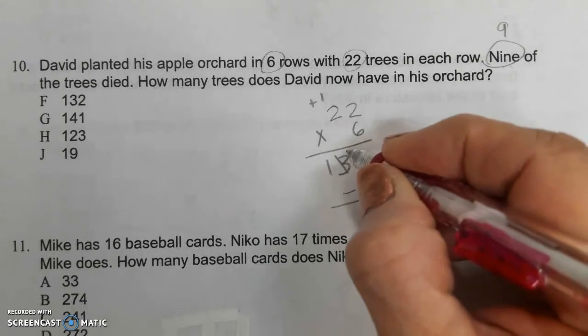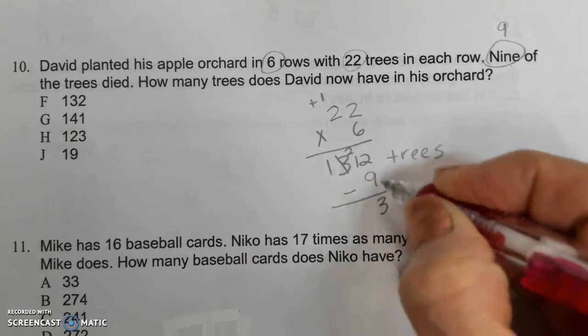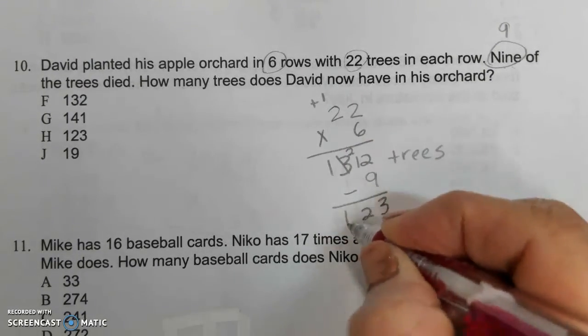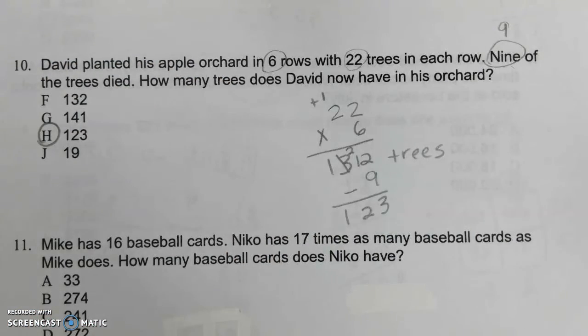So I regroup from my 3. That becomes a 2. And now 12 minus 9 is 3. 2 comes down and the 1 comes down. So the answer is H, 123 trees.